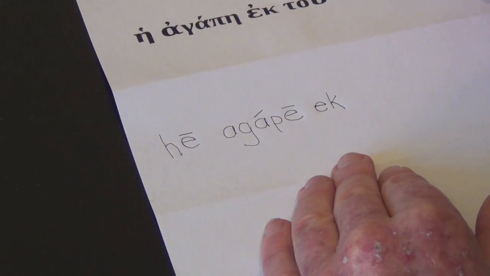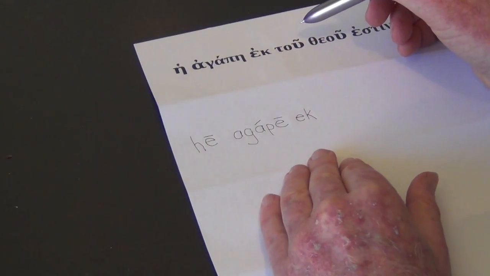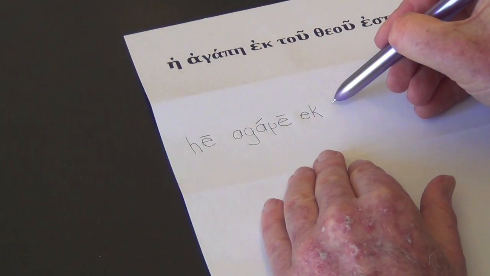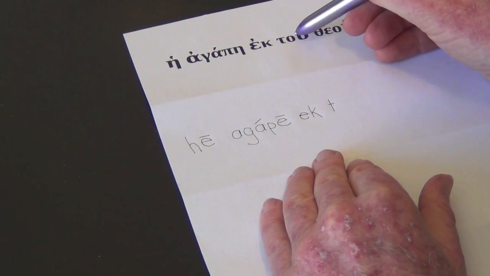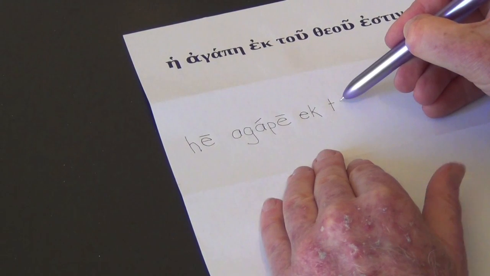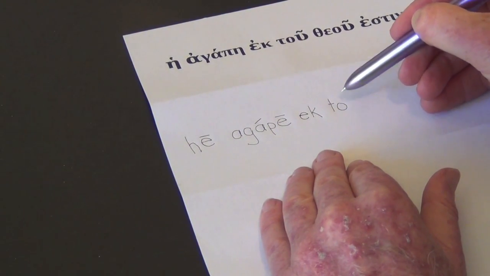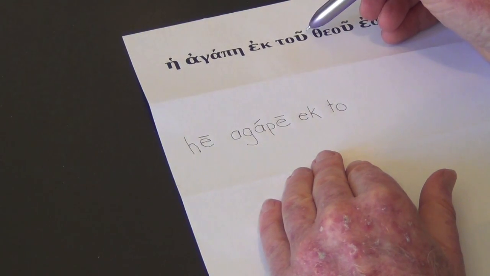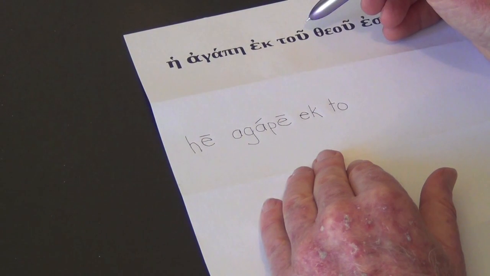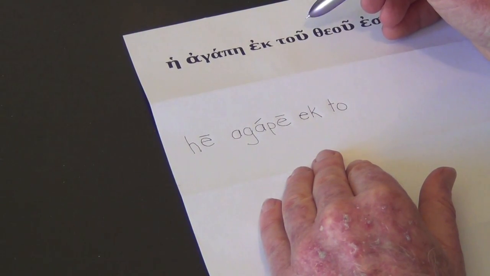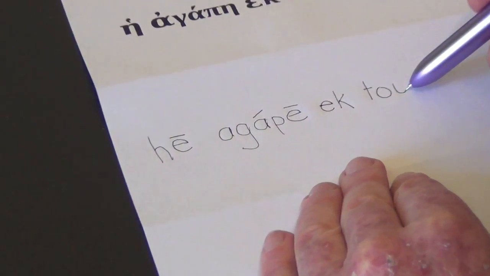The next word is again a new word, but it starts with a letter that we know, which is T. Another letter that we know, pause if you like, is O. Then finally a new letter, but again it looks like the corresponding English letter. It's a U.